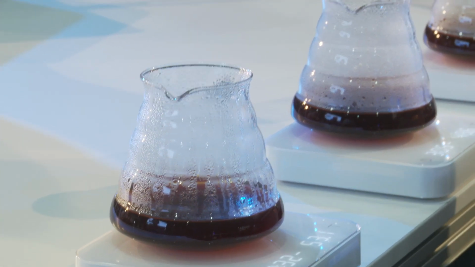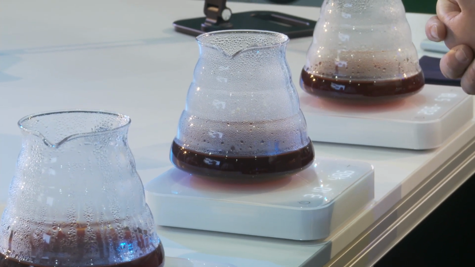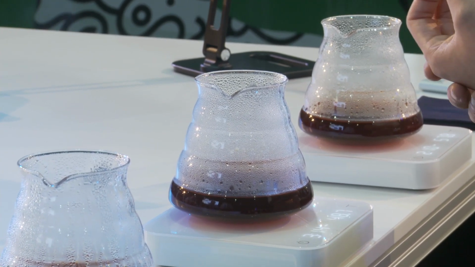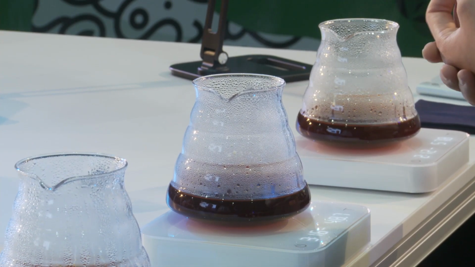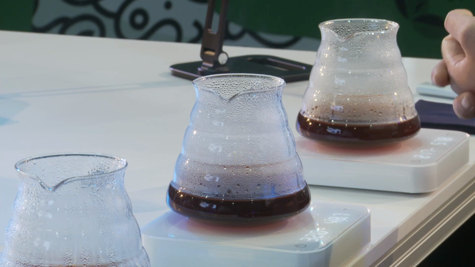For aftertaste, when hot, you will feel black tea. When it's warm, Earl Grey tea and the lingering sweetness in the finish. And when it turns cold, lemon.